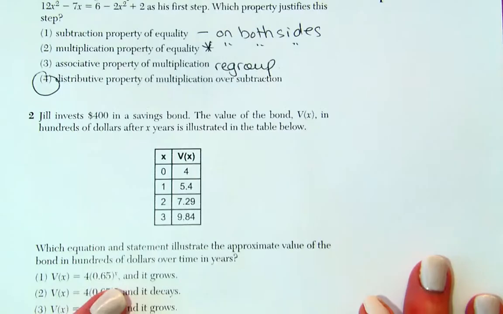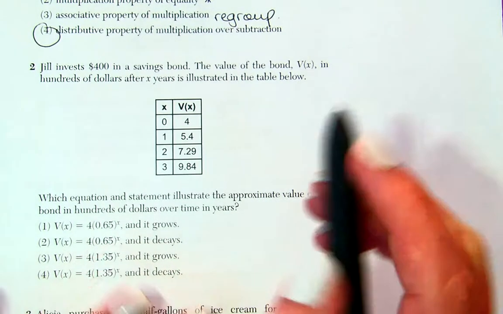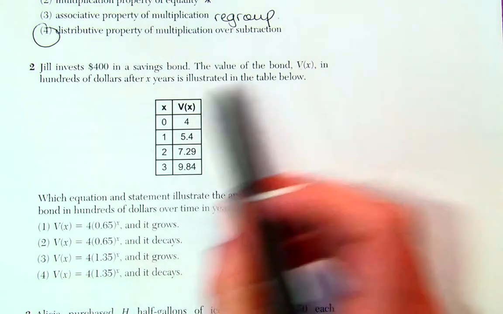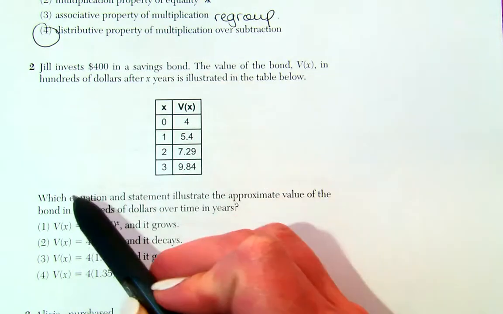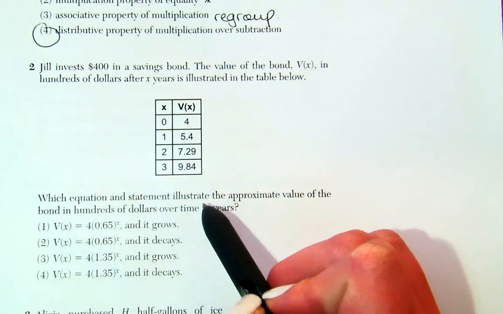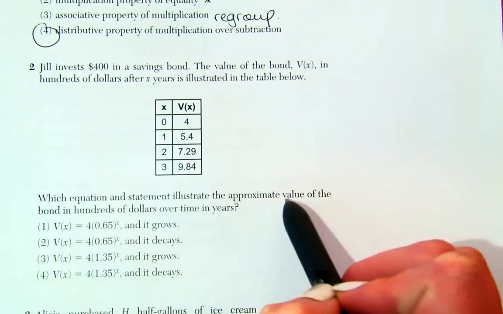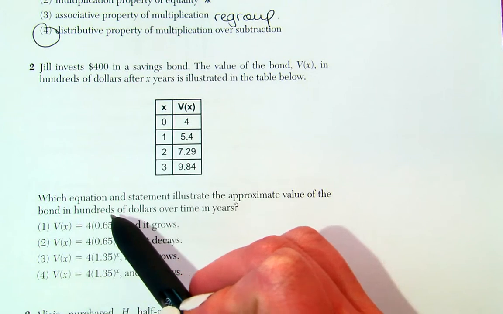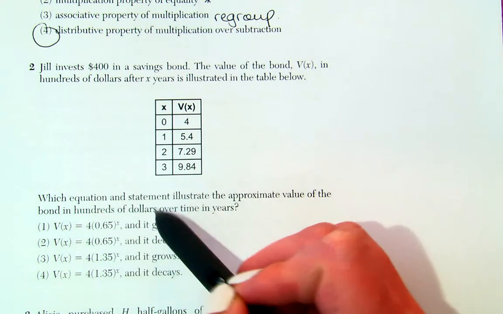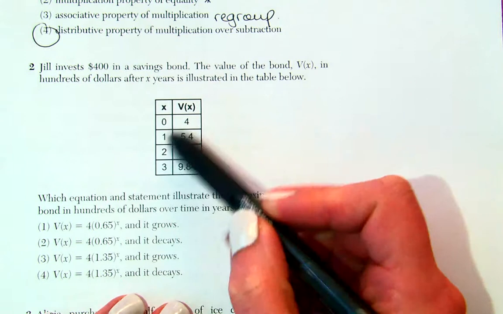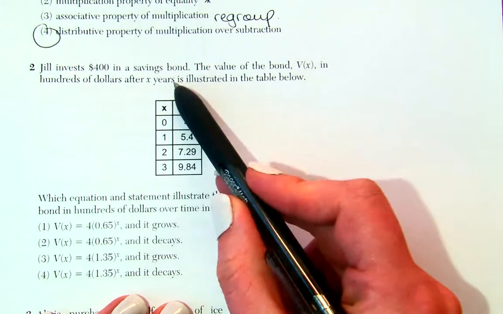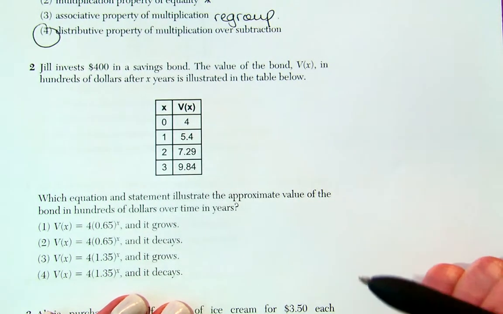Okay, Jill invests $400 in a savings bond. The value of the bond V of X in hundreds of dollars after X years is illustrated in this table. Which equation and statement illustrate the approximate value of the bond in hundreds of dollars over time and years? So what I see is a whole bunch of equations that I can plug into Y1 and determine if our table matches. So what I like to call matchy-matchy.